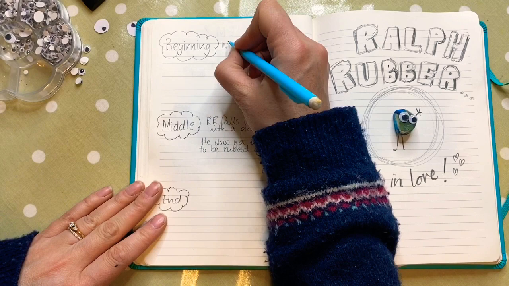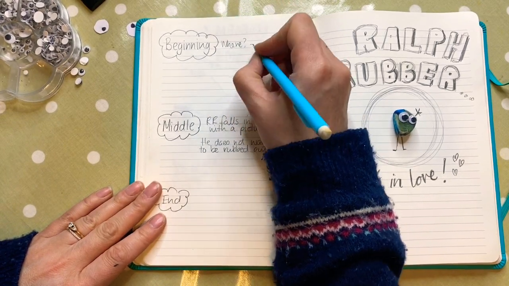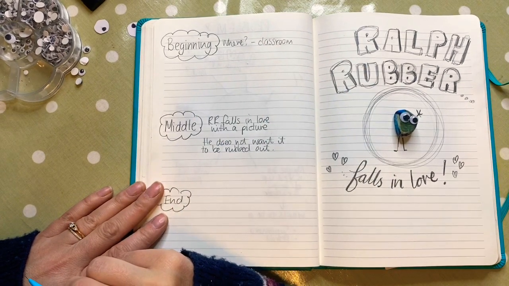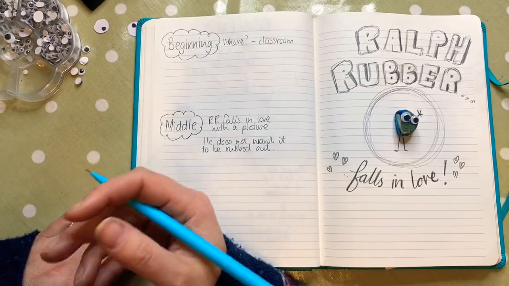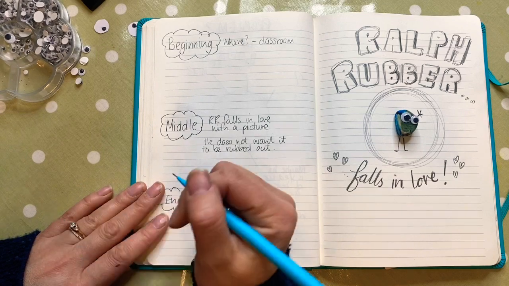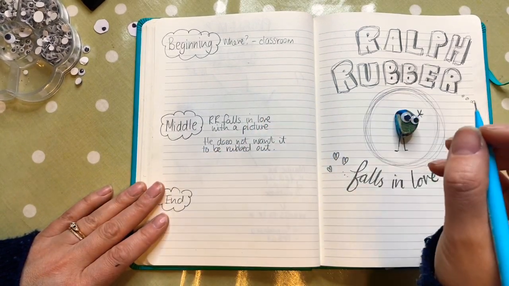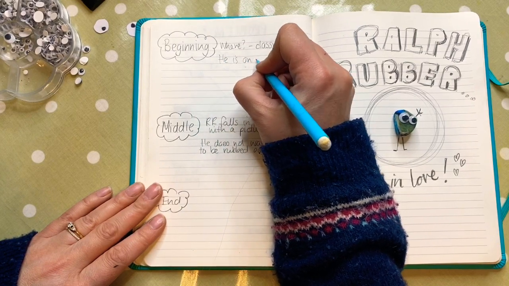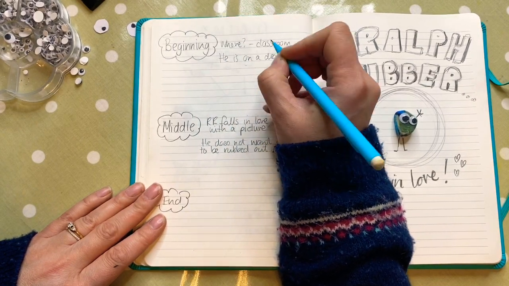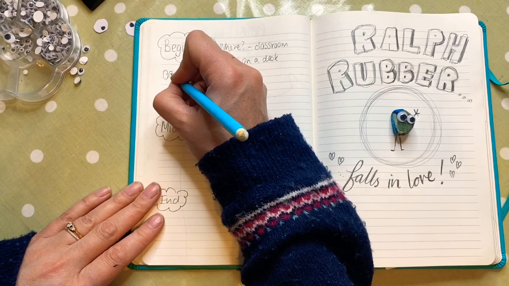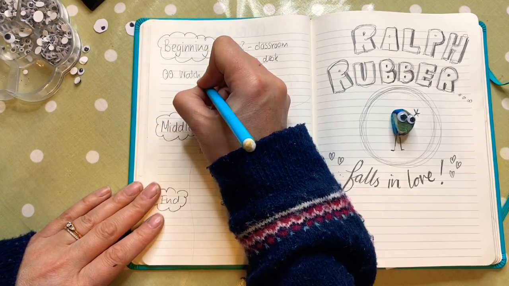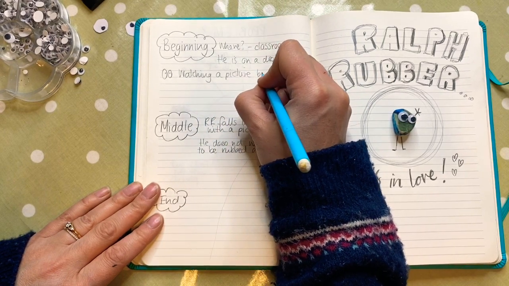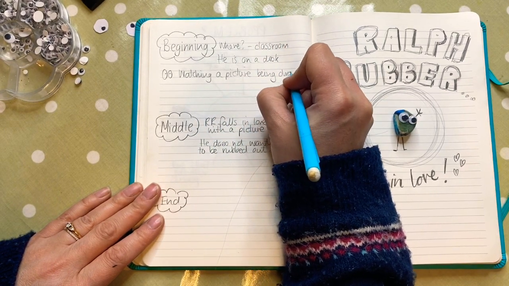So I'm going to write where. I'm going to say that this is taking place in a classroom, because that's where I think most of you will be right now. You may be somewhere else, but let's go with a classroom. So Ralphie Rubber is in the classroom, and he is sitting on a desk, and he is watching, let's just put his eyes in, watching a picture being drawn. We've got the beginning.